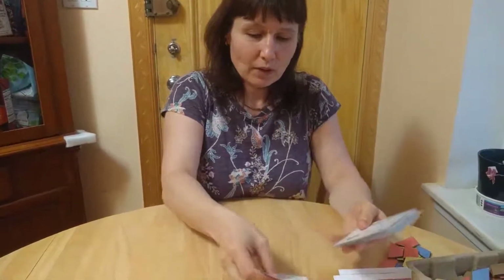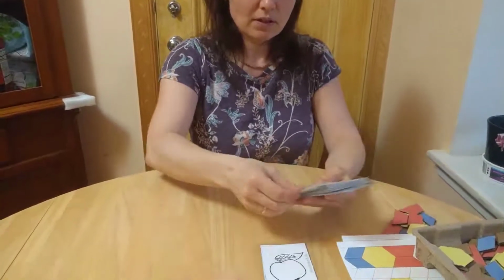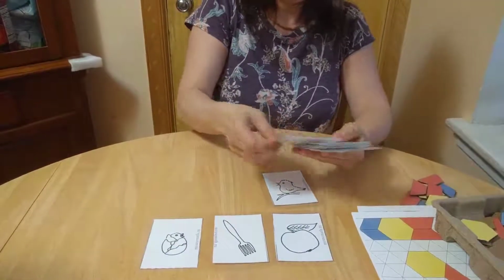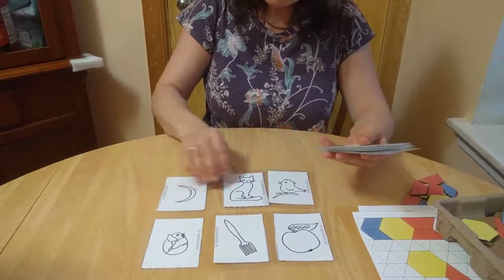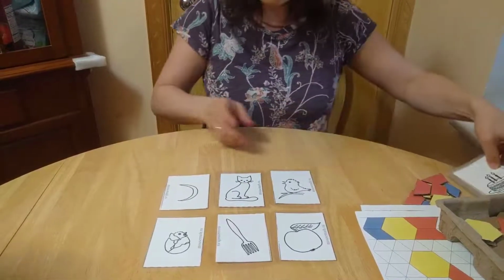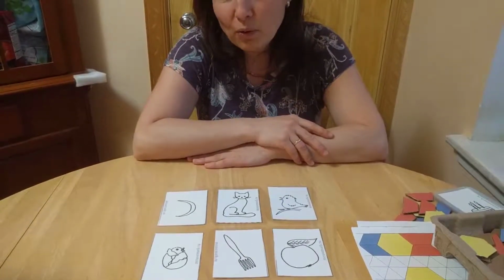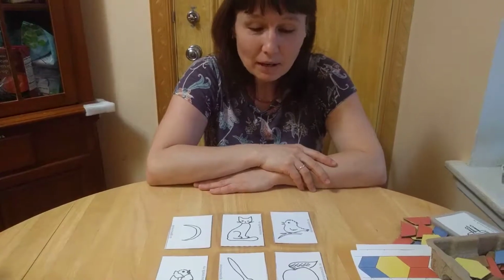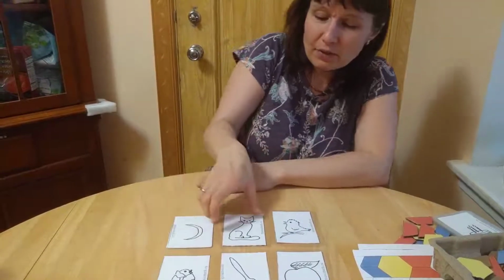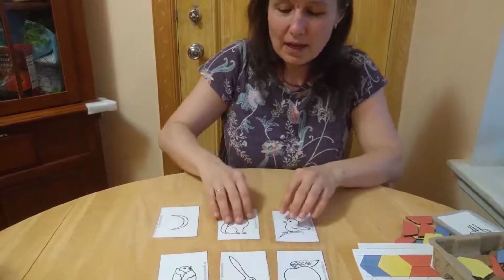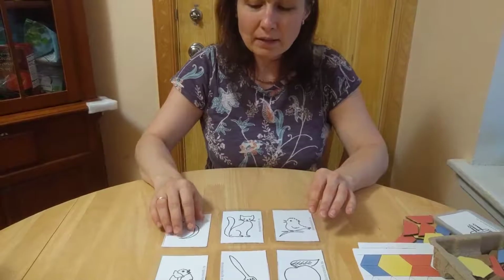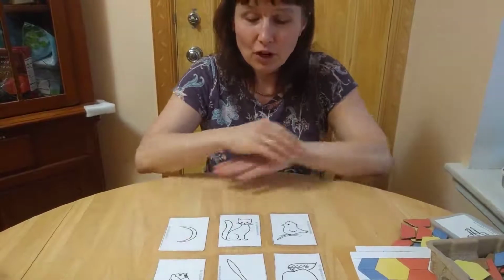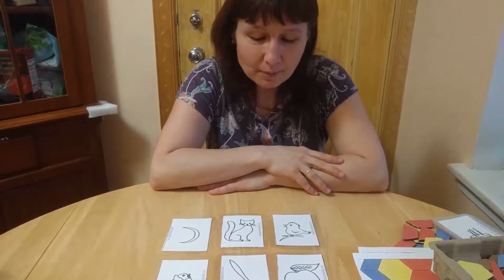What you do, you put 6 cards on a table, and let the child see everything, and then ask him to hide under the table, or run to the other room, whatever works, so he or she doesn't peek. And then just change something, and when the child is back, he has to explain, without touching the picture, which card is different.